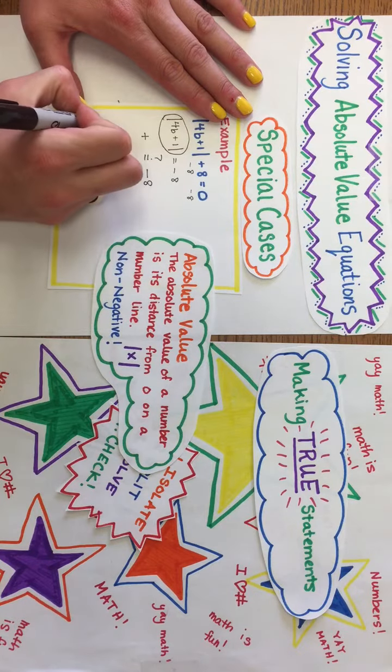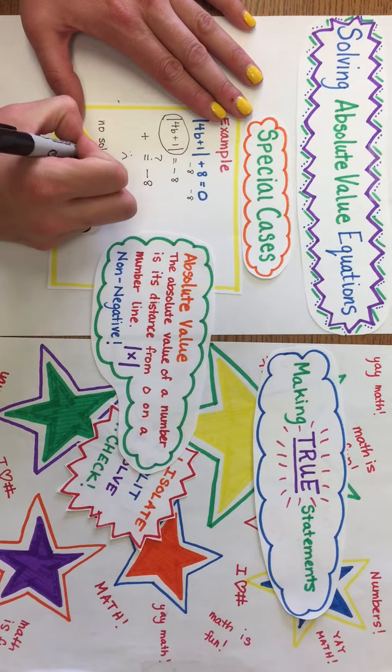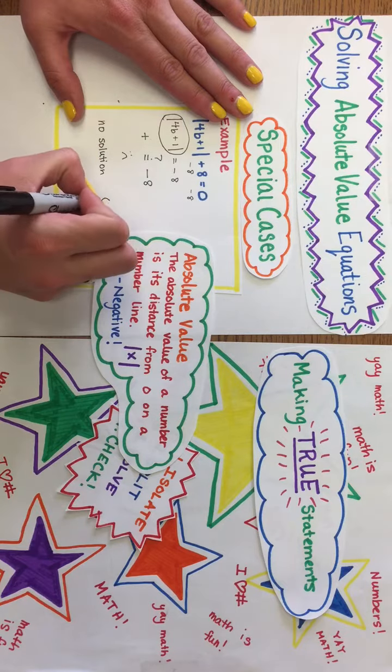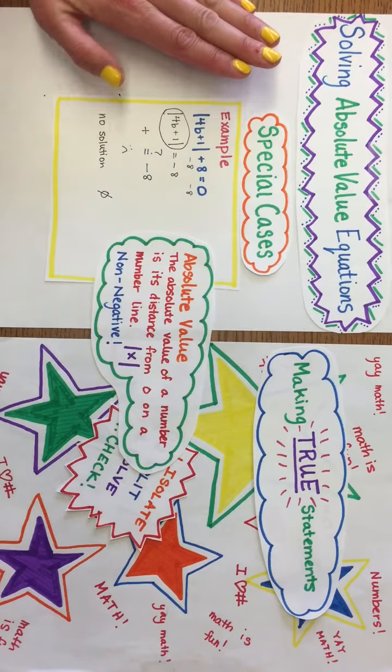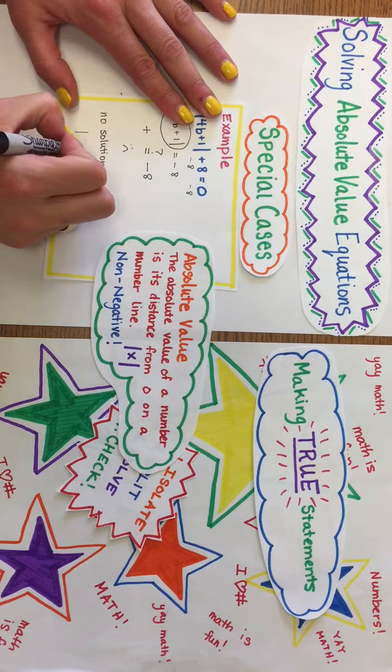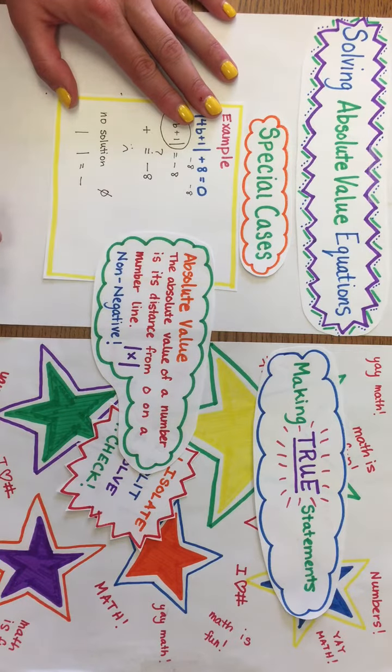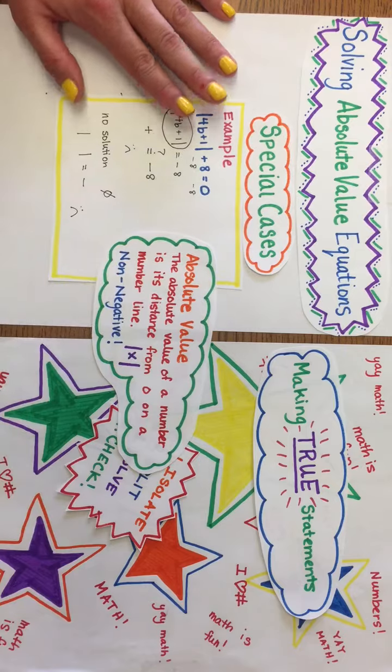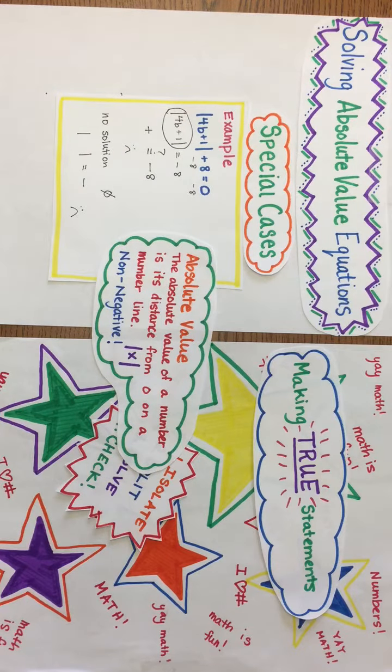So this is no solution, or there is an empty set. Okay, so there's no solution. There's no value of my variable that can possibly make this a true statement. So anytime you get the absolute value is equal to a negative number, there's no solution. You can stop right there.